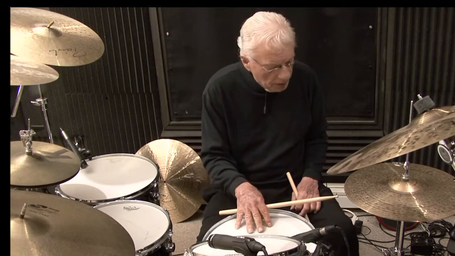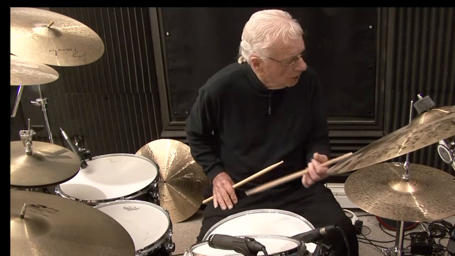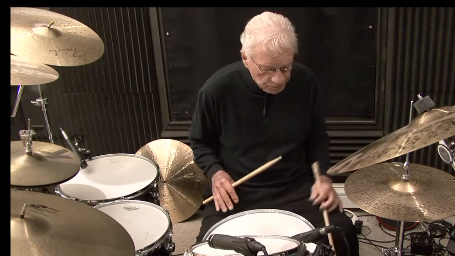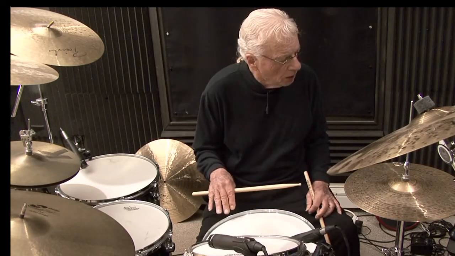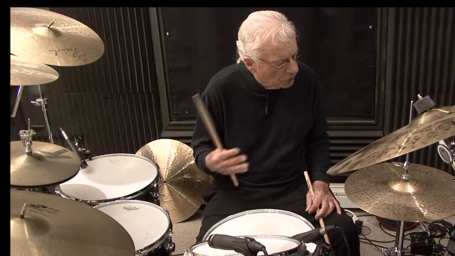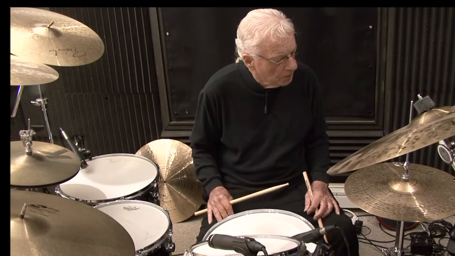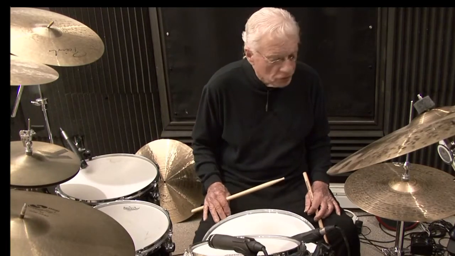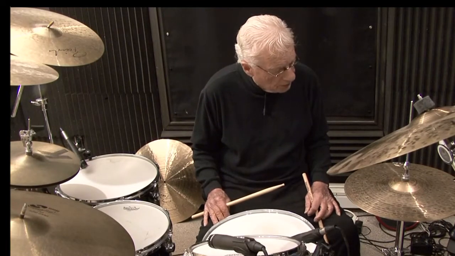Now, what I do with my snare drum, my left hand, 1 and the, 2 and the, 3 and the, 4 and the, I'm going to do with my bass drum as well. Okay, I'm going to put the first part of the triplet with my bass drum besides the snare drum. So I have 1 and the, 2 and the, 3 and the, 4 and the.